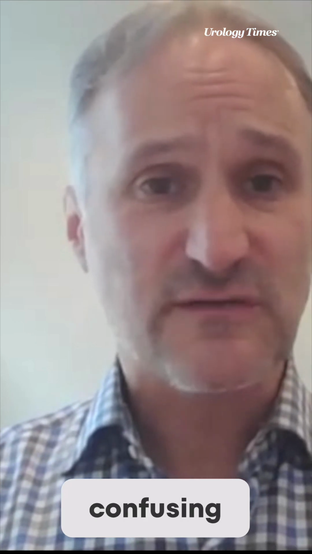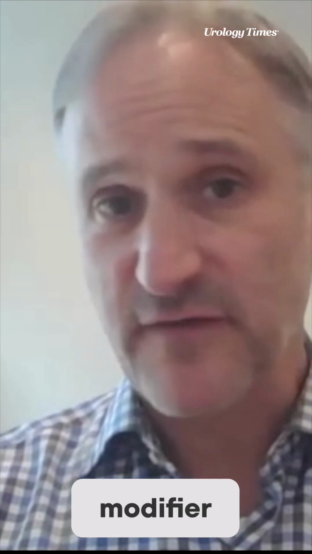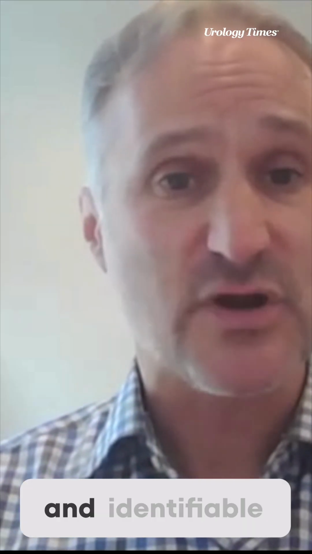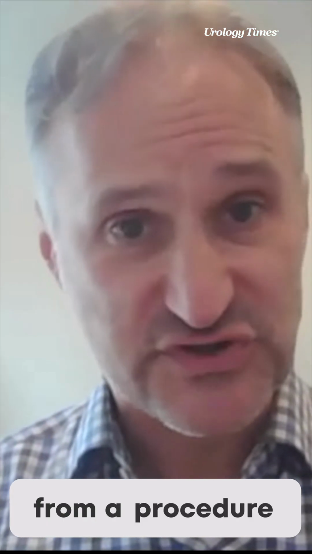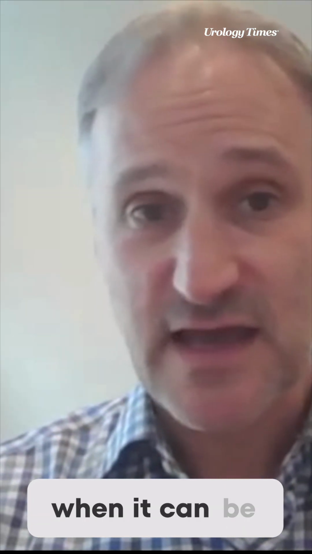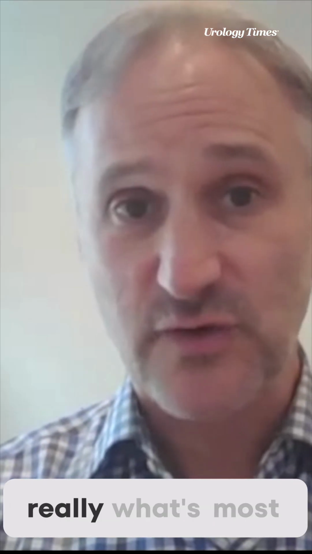The most confusing modifier is modifier 25. Modifier 25 can be appended to an evaluation management service. It's when the evaluation management service is separate and identifiable from a procedure that's being done on the same day. So just understanding when it can be used and when it can't be used is really what's most important.